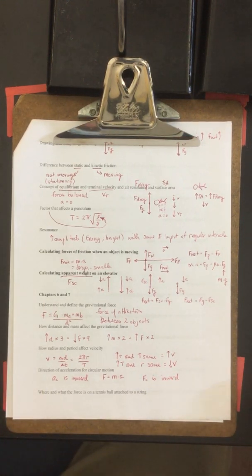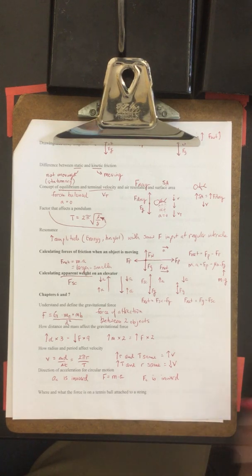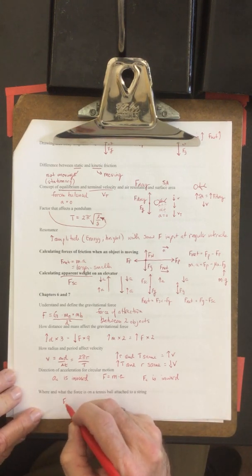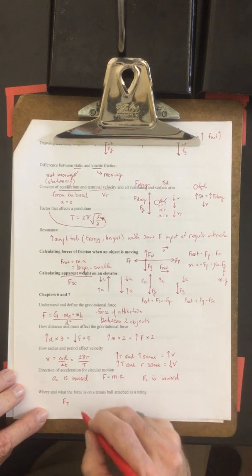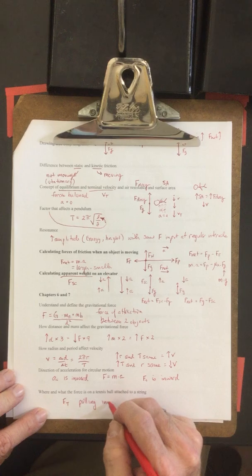So if you can imagine the tennis ball on the string, and what is preventing it from flying off? It is the force of tension. Which direction is that force of tension? The force of tension is the centripetal force. It's the inward force preventing the ball from flying off. Where and what the force is on the tennis ball attached to a string, that is going to be your F of T, your force of tension. And again, that's going to be pulling inward.